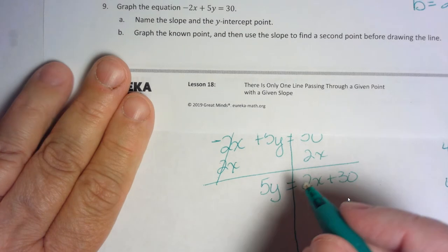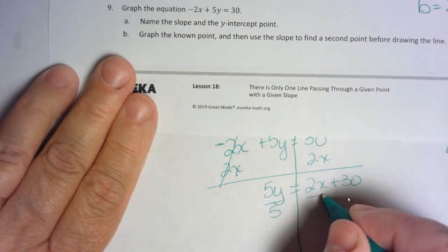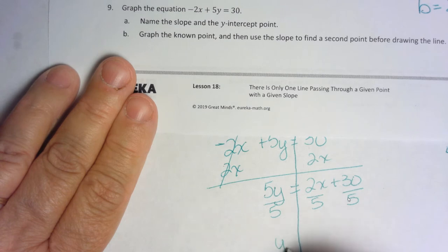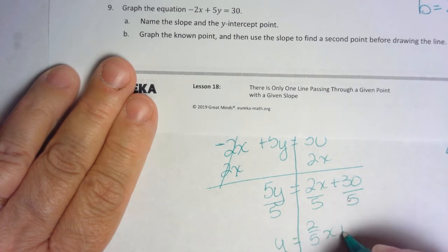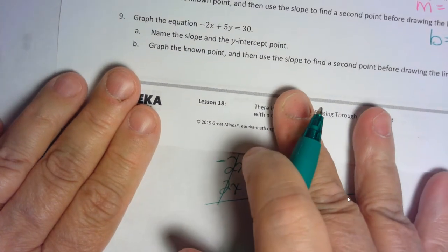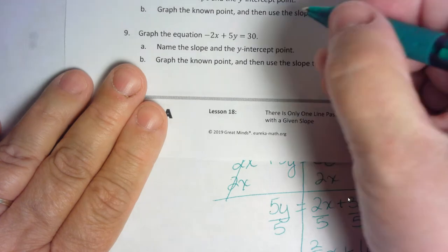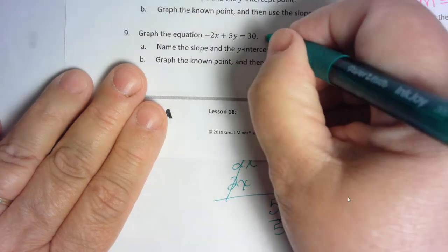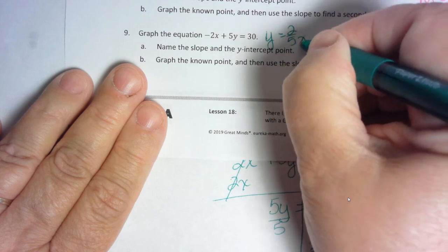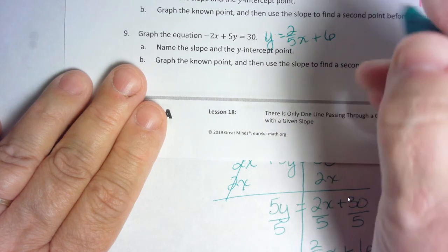Now we need to divide by 5. So y equals 2/5 x plus 6, since 30 divided by 5 is 6.